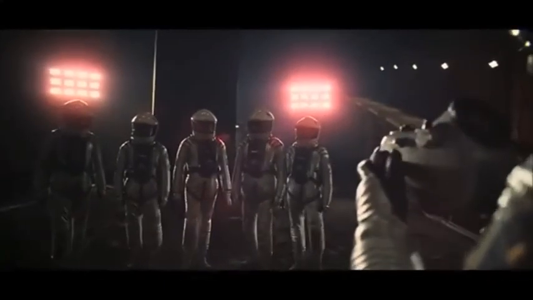Well, that about sums up some of the editing tricks that Stanley Kubrick used in 2001: A Space Odyssey, a movie that is way ahead of its time.